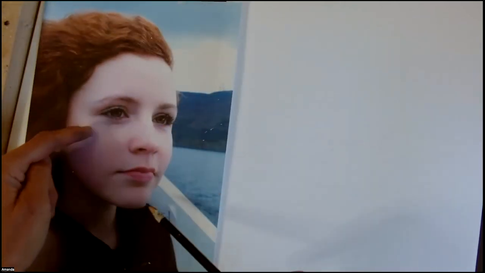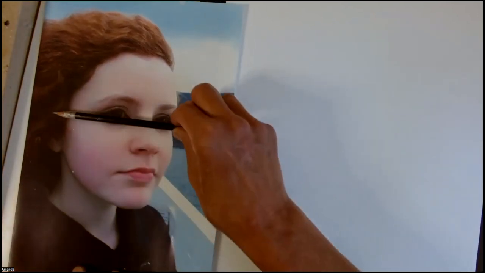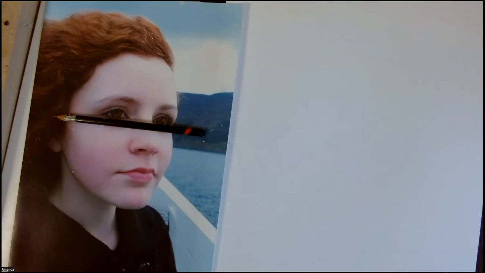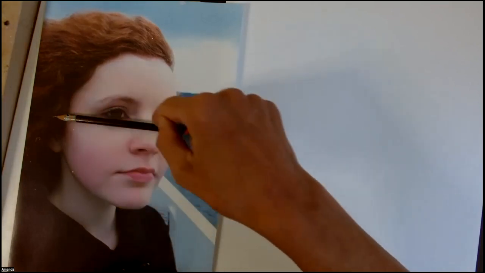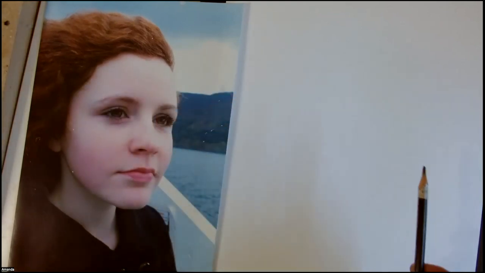I want you to look at the boundaries and where the eyes are in relation to the boundaries. Both eyes sit on a horizontal. That's very, very slightly out, but we can tweak that. But generally, overall, they are sitting on a horizontal. So we're going to get that horizontal in.